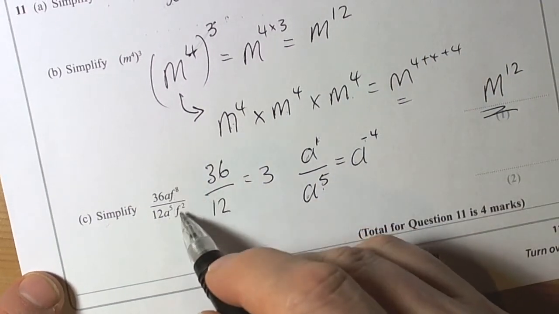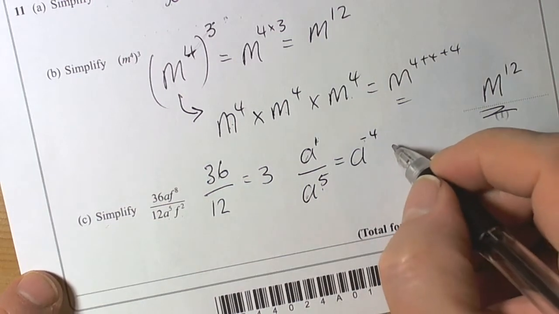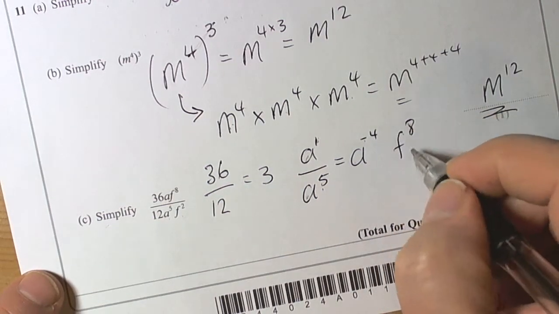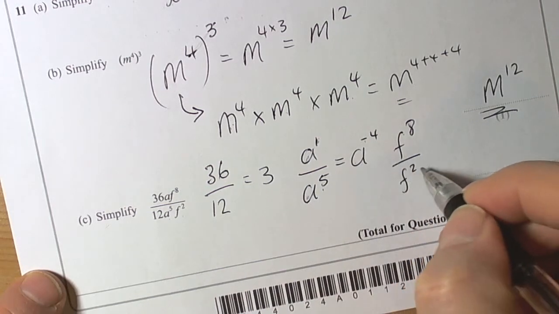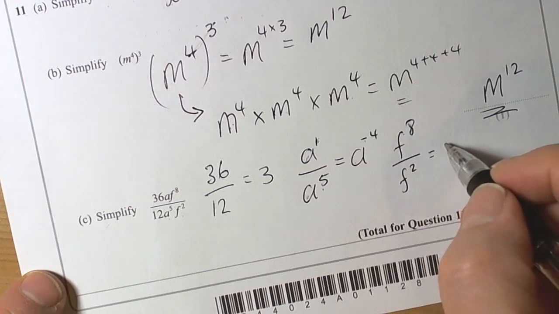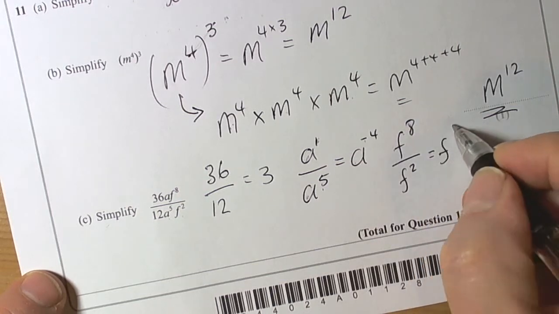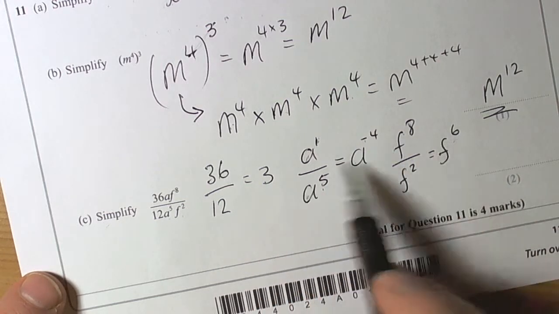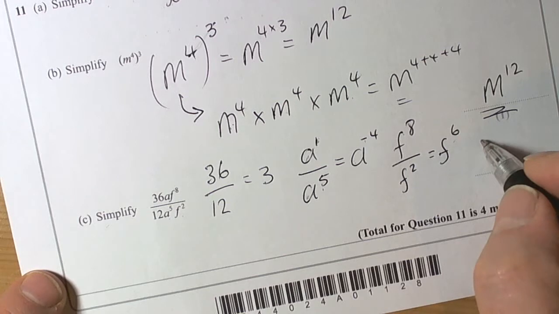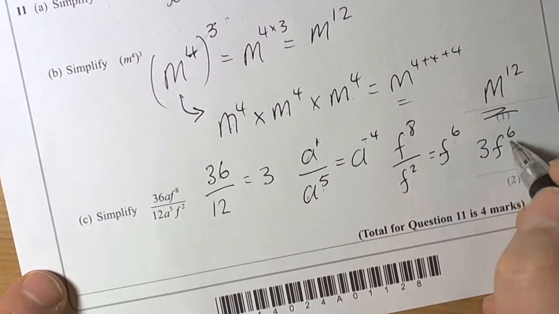And then we've got the f's to deal with. And here we've got f to the power of 8 divided by f squared. And again we're dividing, so we can take away the powers. So 8 take away 2 is 6. So we end up with f to the power of 6. We combine all of these into our final answer. And our final answer then will be 3f to the power of 6.